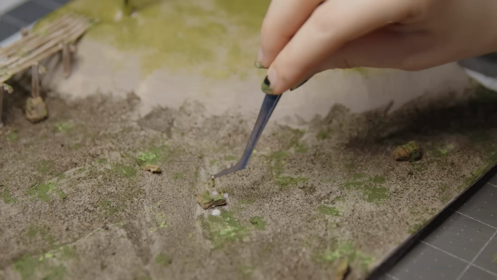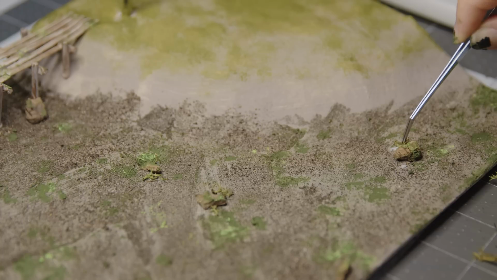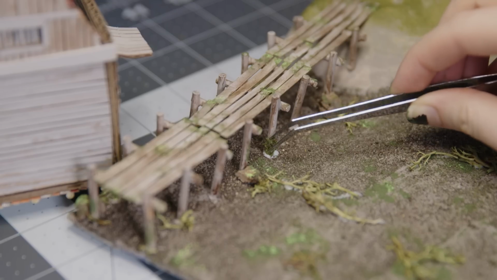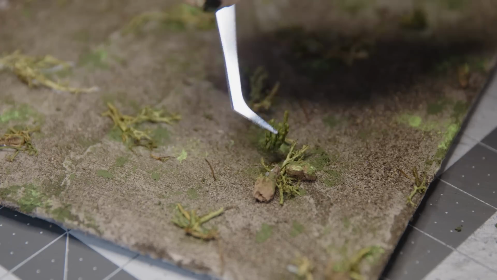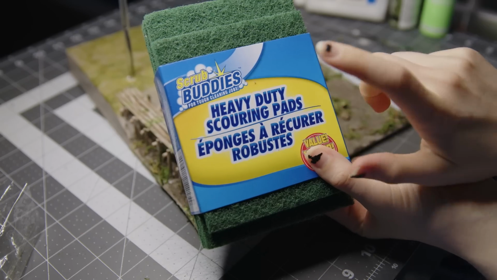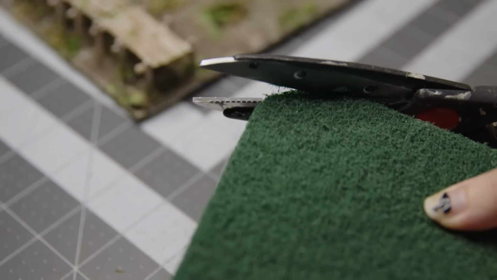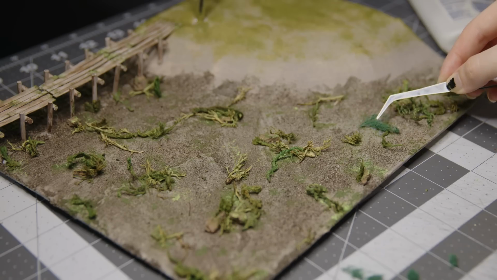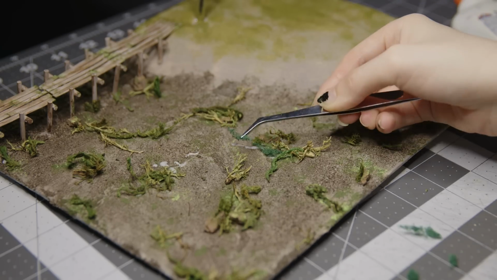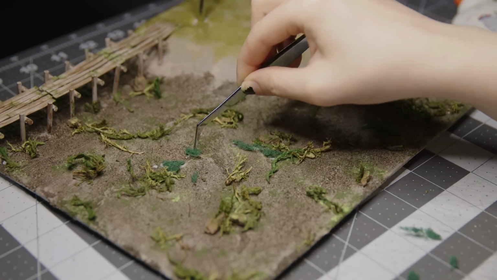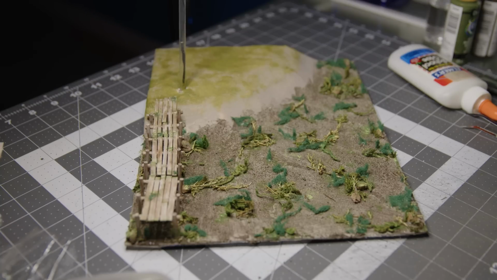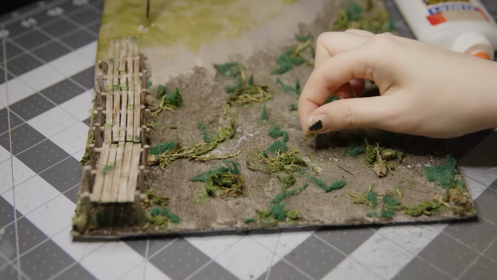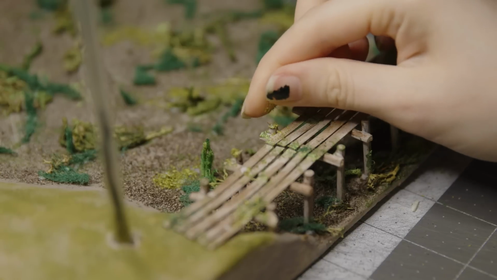This is a very mossy project, so it was super fun to build up moss and overgrown areas with lots of different combinations of different materials. I'm also using some cut pieces of this scouring pad as additional moss. The texture is actually a lot like moss if you carefully pull it apart. Am I doing too much? Maybe, but we'll keep going. I'm using my favorite battlefield grass to lightly coat some areas.